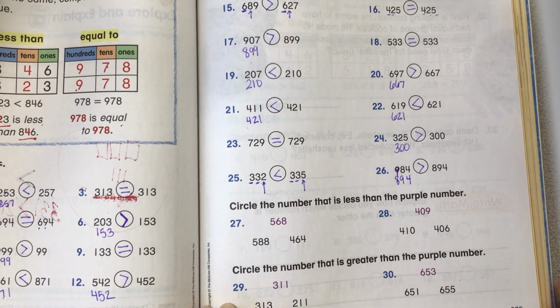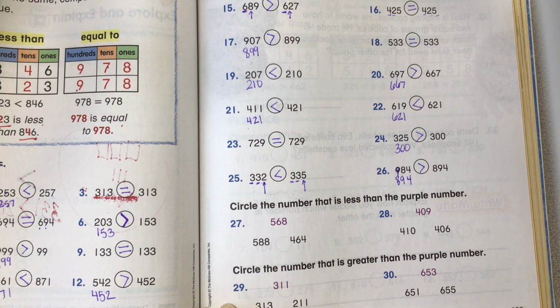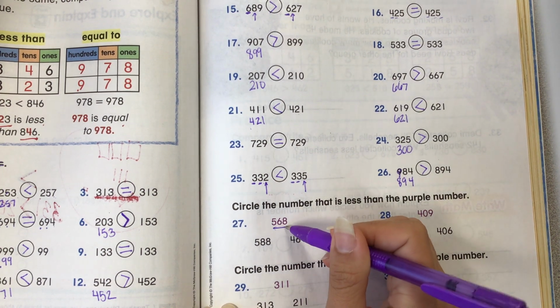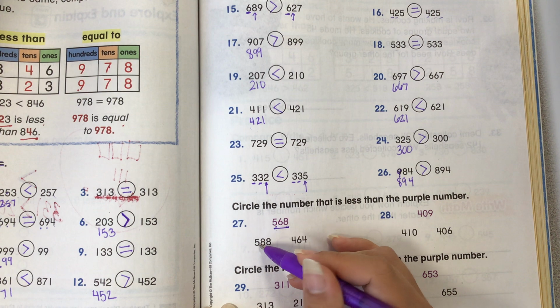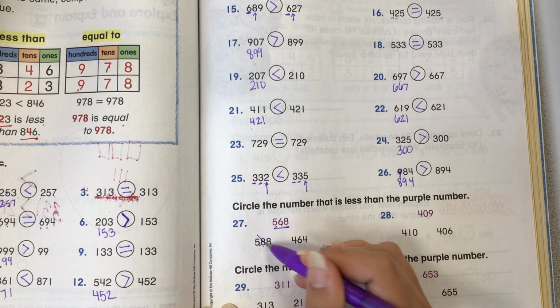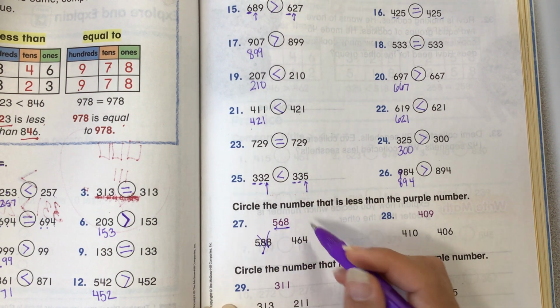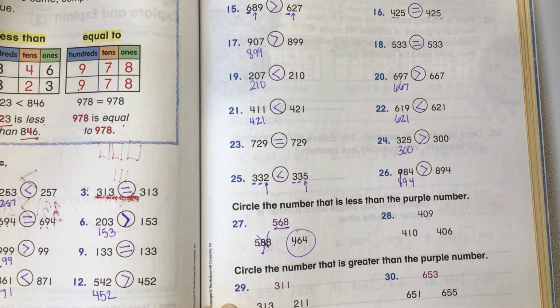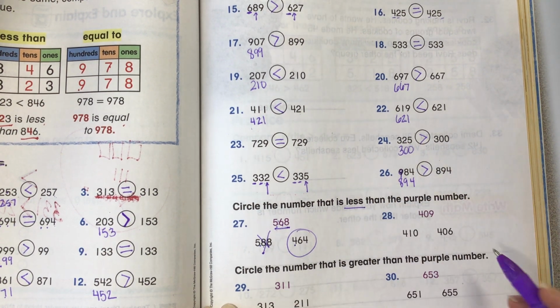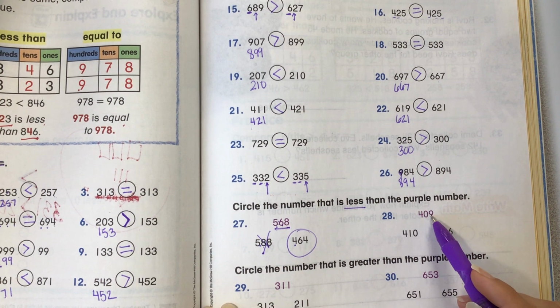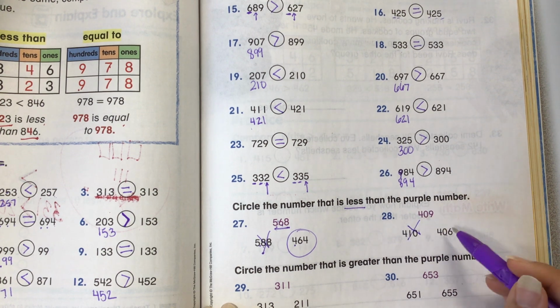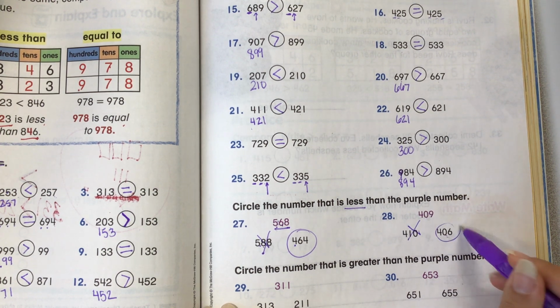Circle the number that is less than the purple number. So this is the purple number, 568. Which number is less than that? 500, 500, 60, 80. This one's greater than, so I know that can't be it. 500, 400. 400 is less than 500, so that's the one that's less than, because we're looking for the less than. 409, 410, or 406. I know that 9 is smaller than 10, so this one's greater. And I know that 6 is less than 9, so this one is less than.